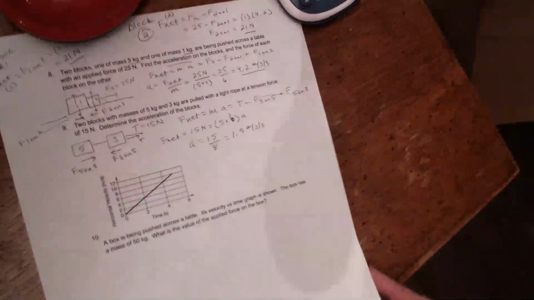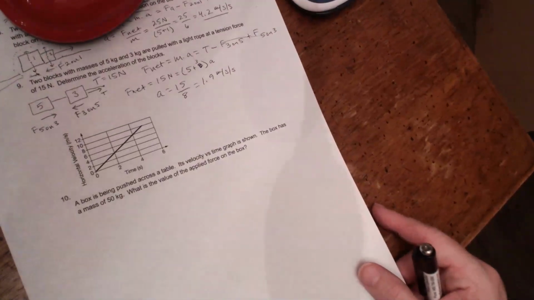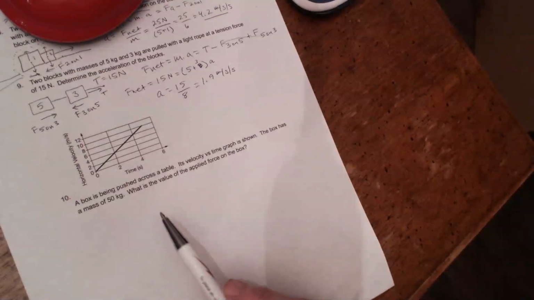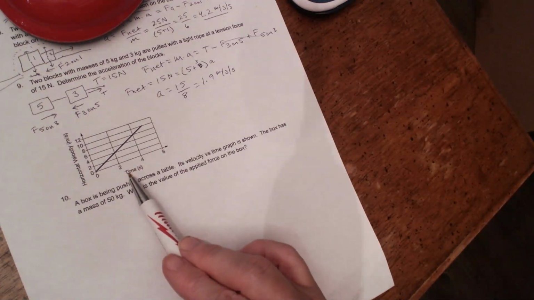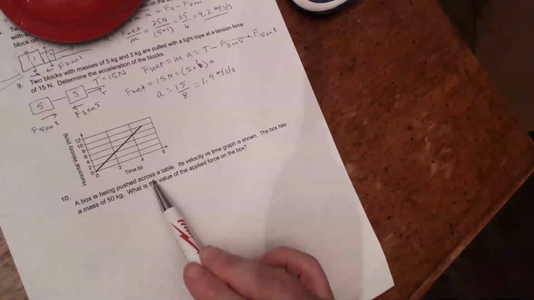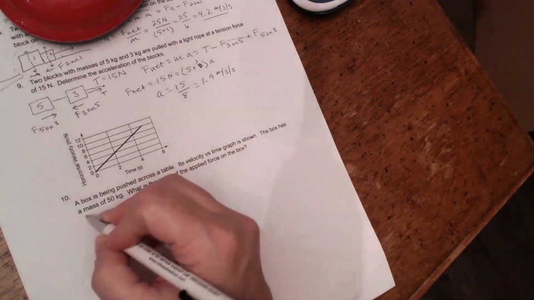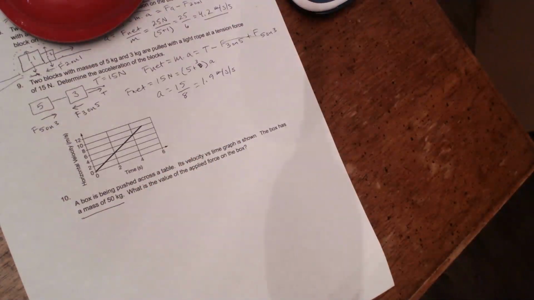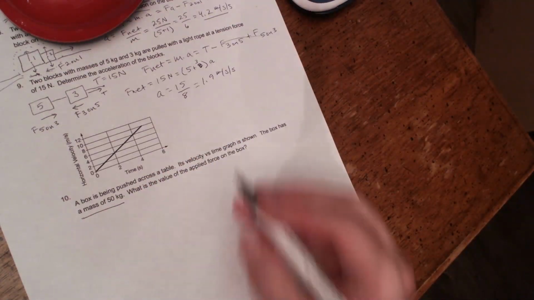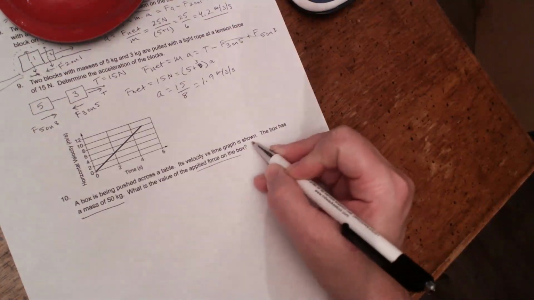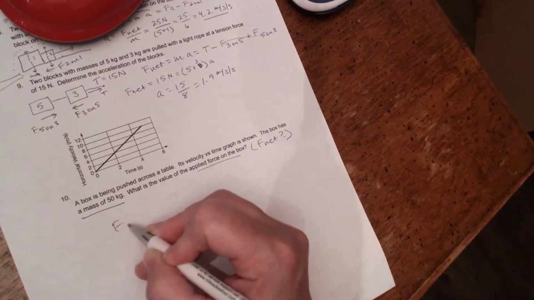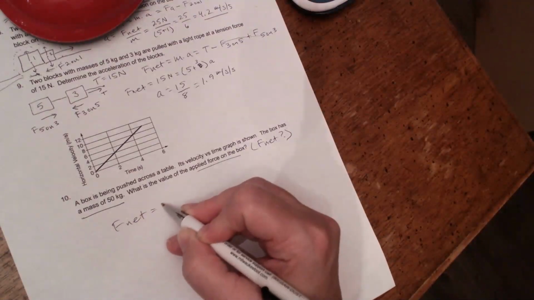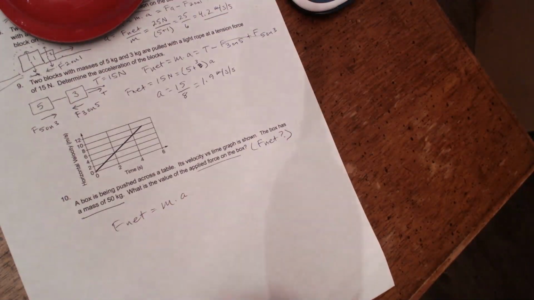Okay, last one on the homework, just really quick. This is kind of a throwback. We've been doing some like this. We've got a velocity versus time graph of a box that's being pushed across the table. The box has a mass of 50 kilograms. What's the value of the applied force on the box, or F net? Remember, F net equals mass times acceleration.